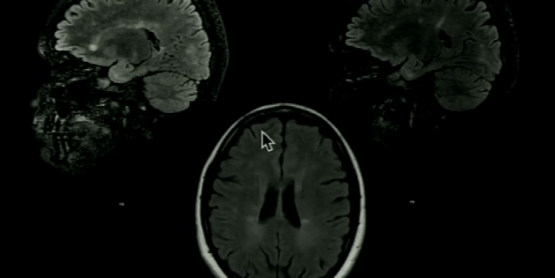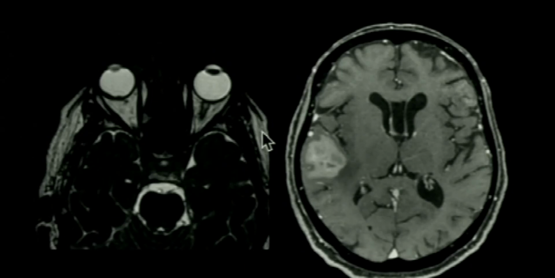Multiple sclerosis, you should look for typically these periventricular lesions. Lymphoma is one which can be very confusing because the intraocular lesion is most often not seen on an MRI, and MRI of the brain has to be with contrast because there may be some small lesions which can be missed if you do a non-contrast study. So you have a small intraocular lesion here, but this is a contrast enhancing intracranial lesion.